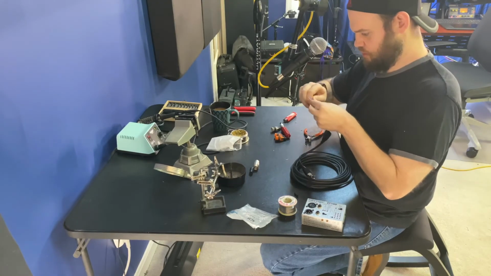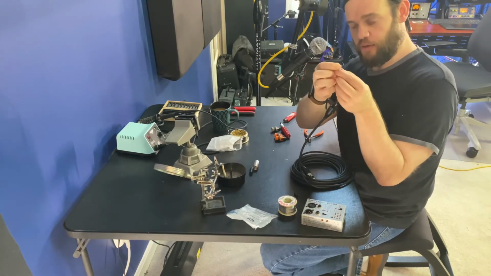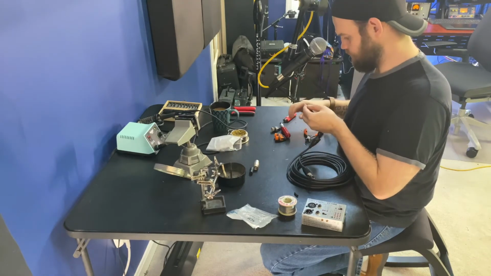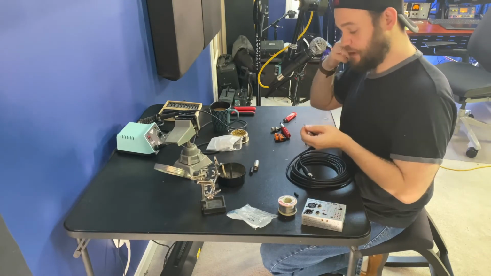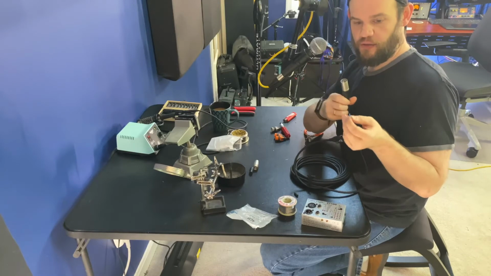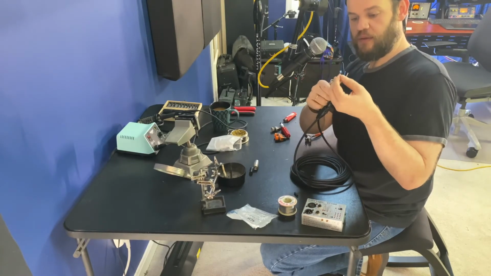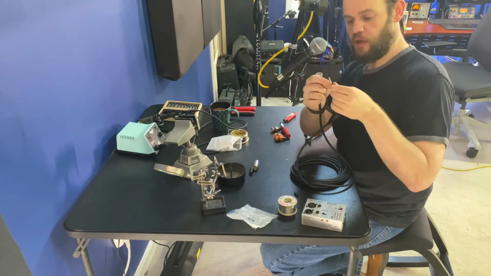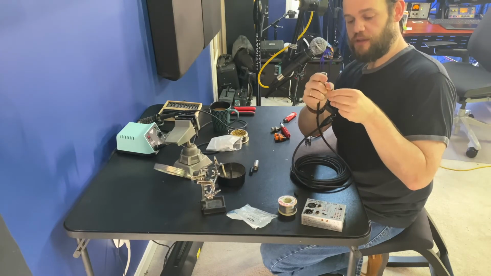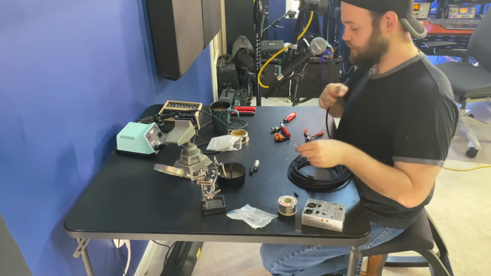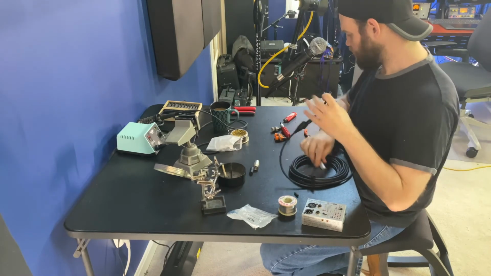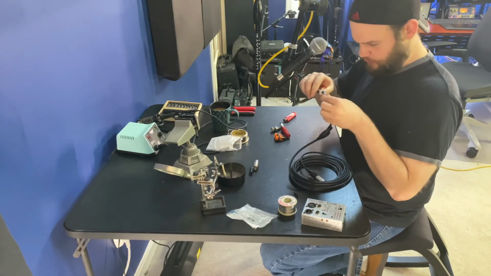Now I'm going to strip the hot and cold. And I'm keeping in mind, when we made this, I put the shield, the ground, to pin 1. We used the clear one on pin 2, and then we used the blue one on pin 3. So I remember that. So we're stripping these wires real quick.